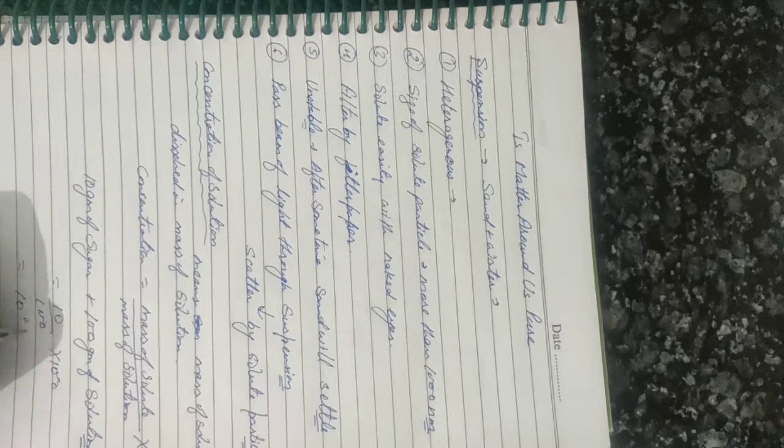Concentration is 10 by 100, and if we want to find out the percentage, we multiply by 100. That means the solute, the sugar, is only 10% in the solution. Like this we find out the concentration of the solution.